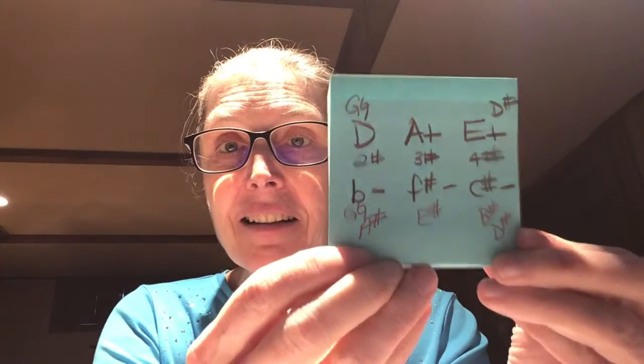Are you ready for line 3? On we go. If not, please stop, digest, and then notice that we're around 14 minutes and come back. When we get to line 3, we notice that the G is natural and the A is sharp. So we come to our handy dandy and we say A sharp.